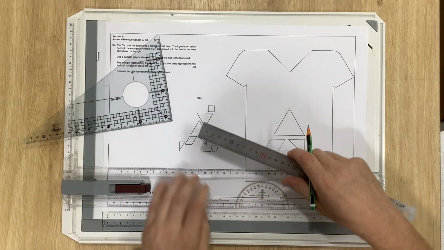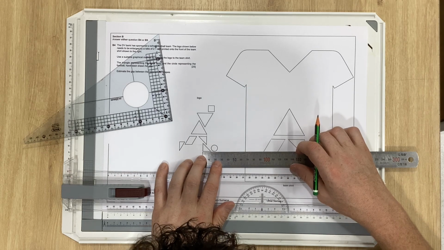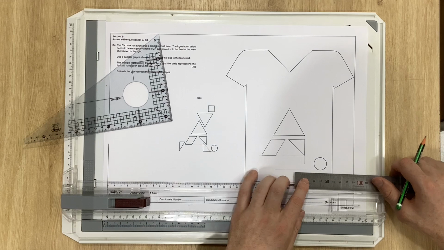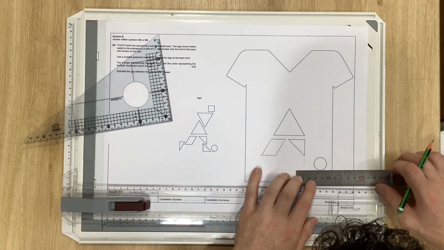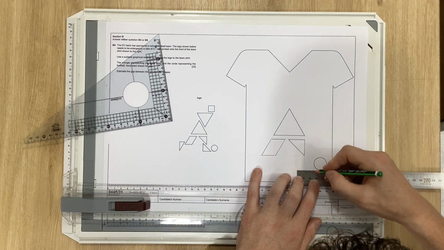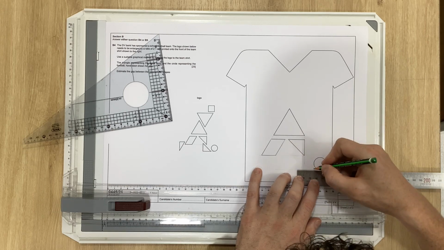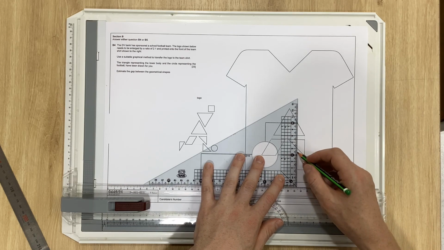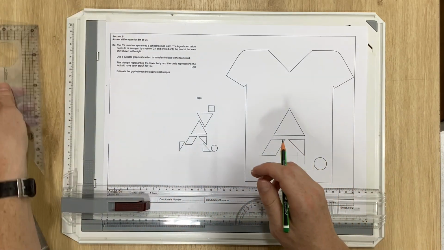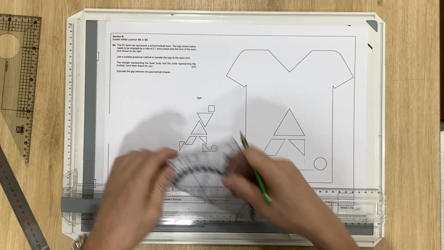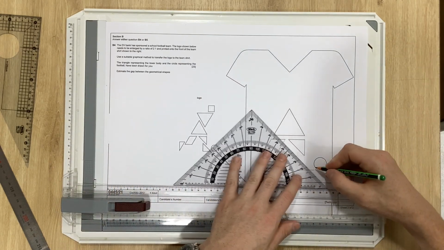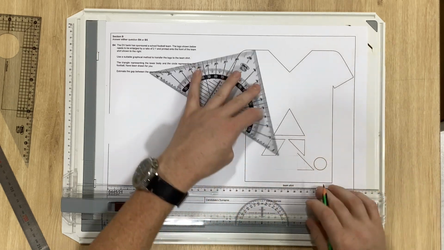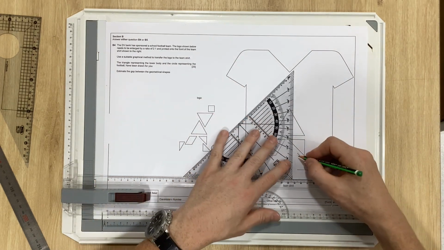So I can then get my ruler again, measure how big this is. This is 13 millimeters, so therefore it is 26. So I'm going to go from here, 26, and do a line across. I can then put my line up here as a construction line, and I can check. It looks like it's 45 degrees because it matches that one, and it is. So I can now get my line here, go up there heavier, and then attach this one down here.